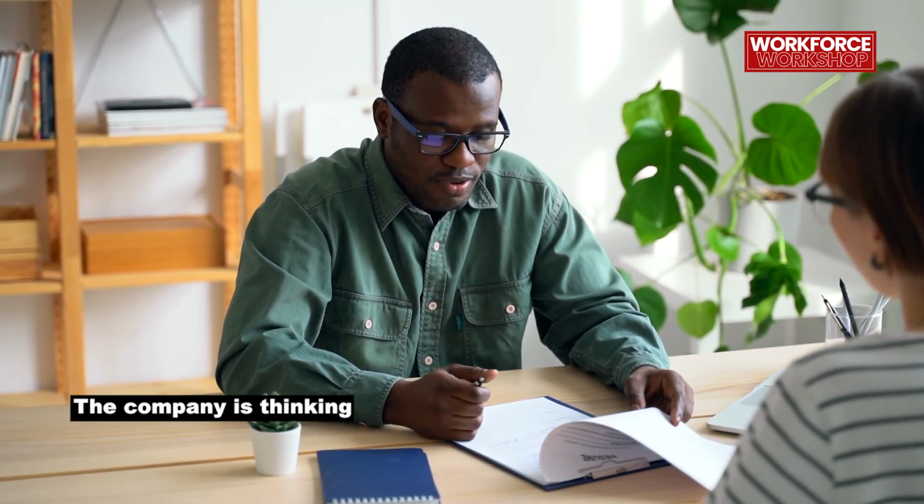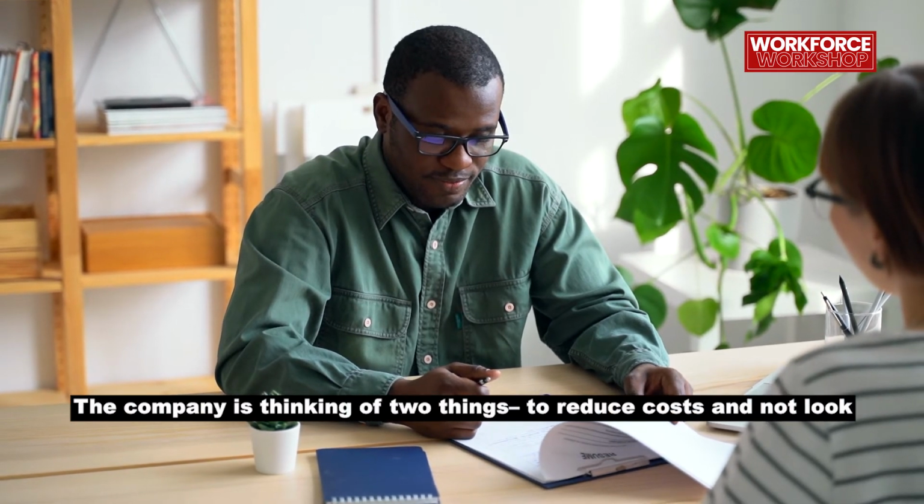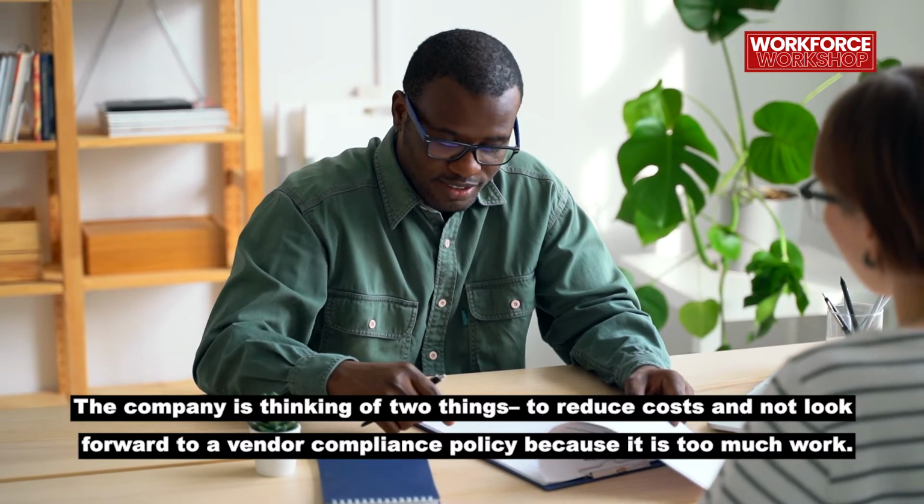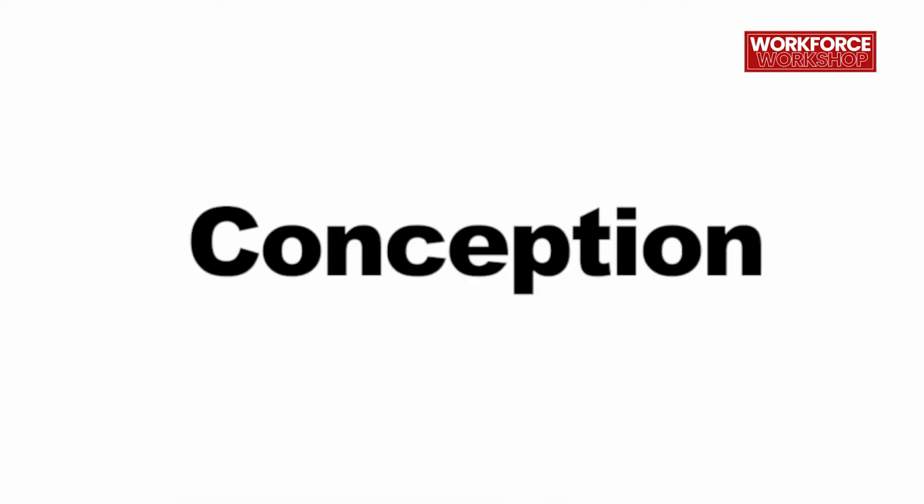The same is true in case of a new policy. It starts with top-tier employees and decimates from there. The company is thinking of two things: to reduce cost, and not look forward to a vendor compliance policy because it's too much work.